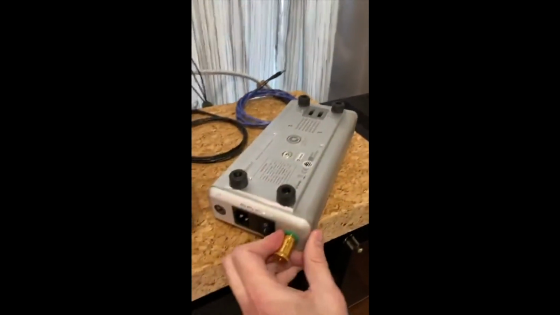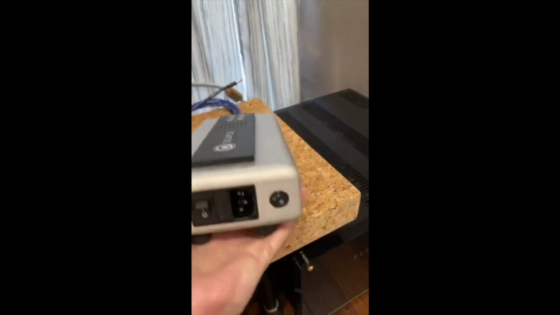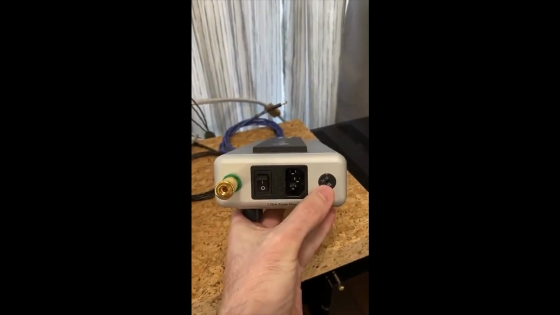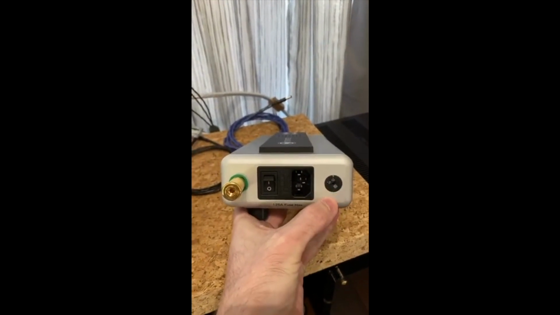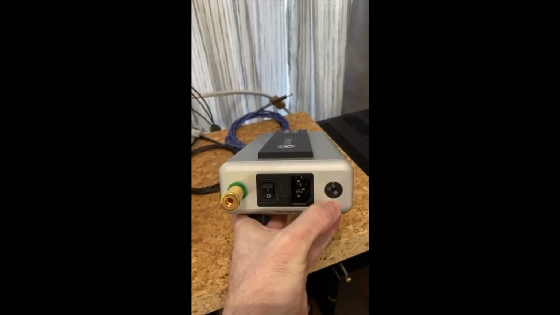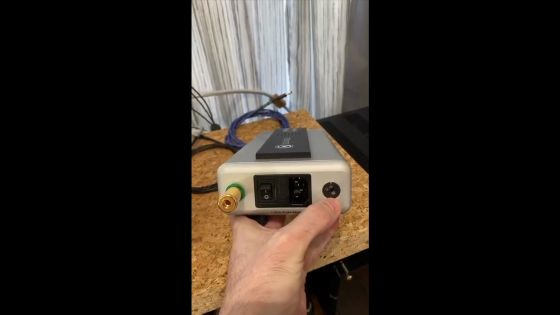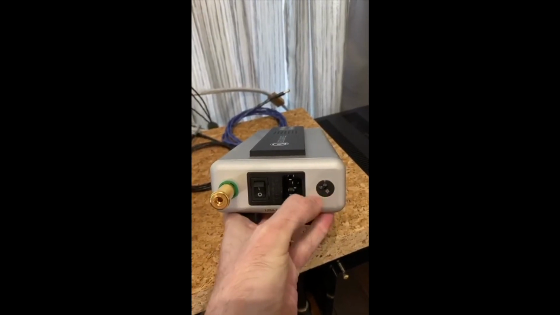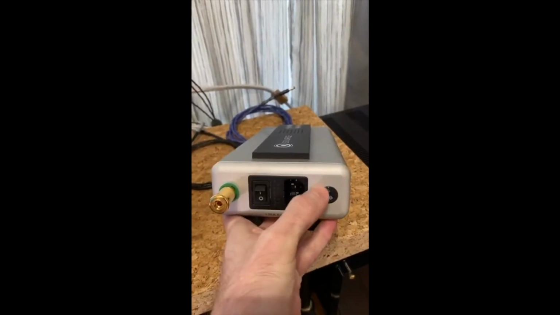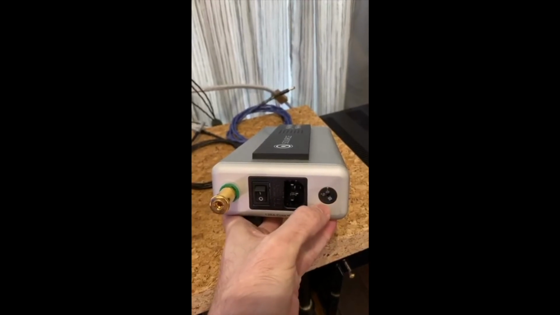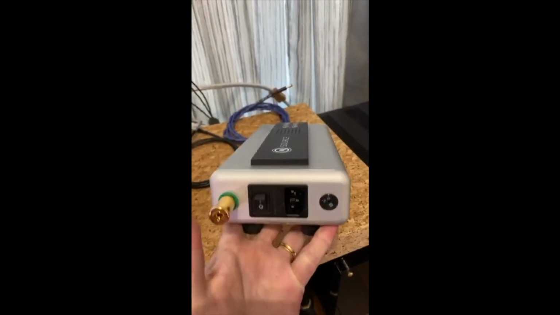You can see over here, it's upside down, but let me just flip it over. You can see that it has a 110-220 switch. When you get your unit, this will be covered. It should be set to your region, but it will have a little notice here for you to make sure that you set your region correctly before turning it up.